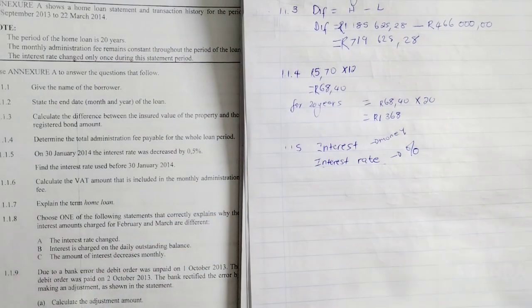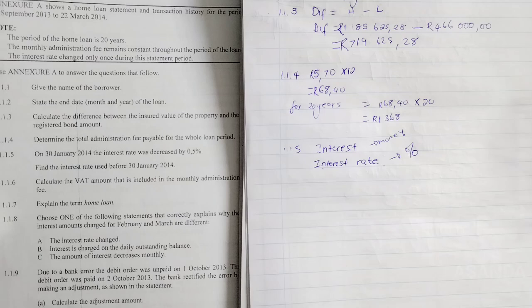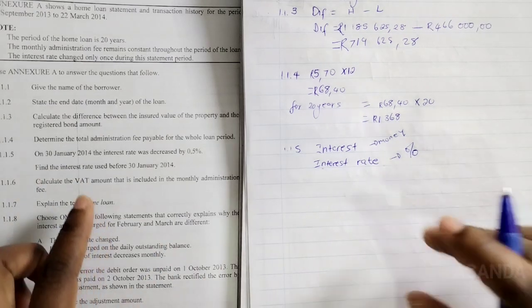Interest rate is a percentage that we use to calculate interest. A percentage is represented as a percentage most of the time, but a percentage can also be written as a fraction, so they can do whatever they want at this point.